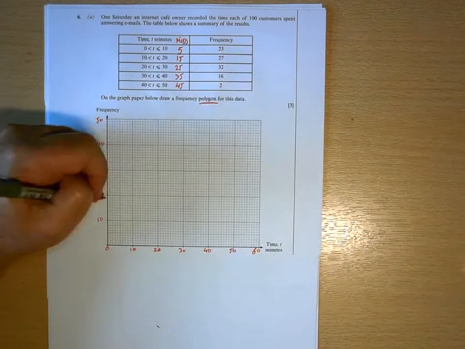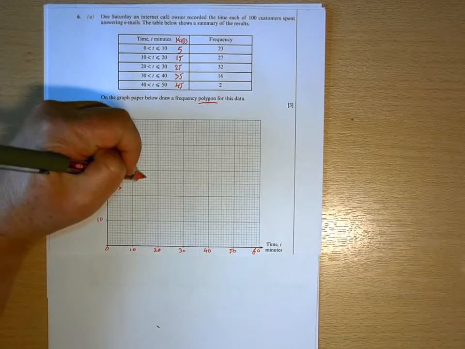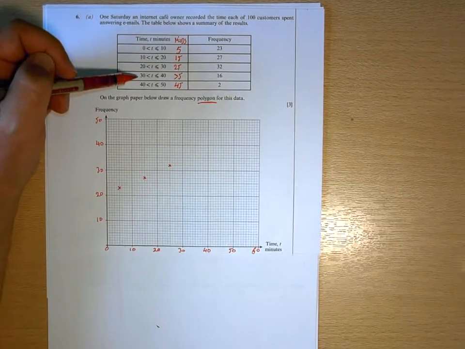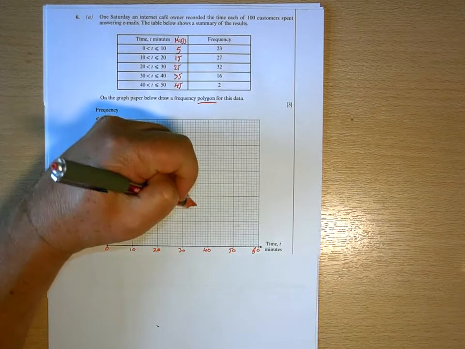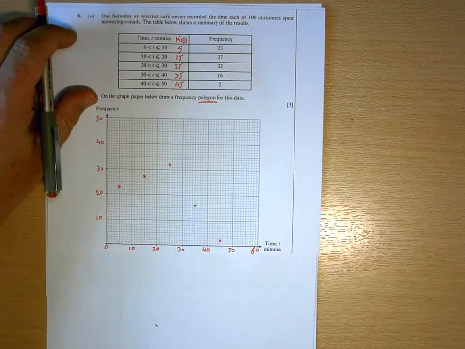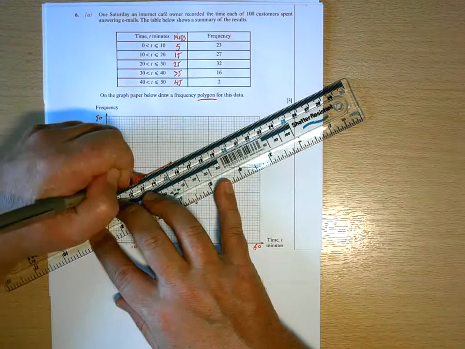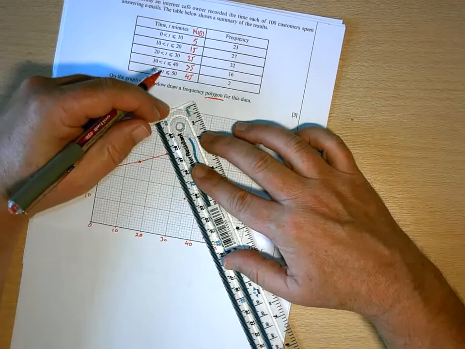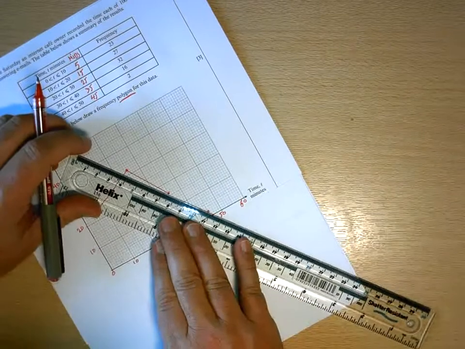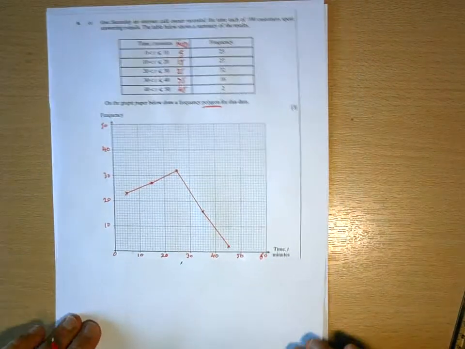On 5, I'm going up 23. 1, 2, 3. On 15, I'm going up 27. On 25, I'm going up 32. On 35, I'm going up 16. And on 45, I'm going up 2. So then we join our dots together. And it's done. So that's that one.